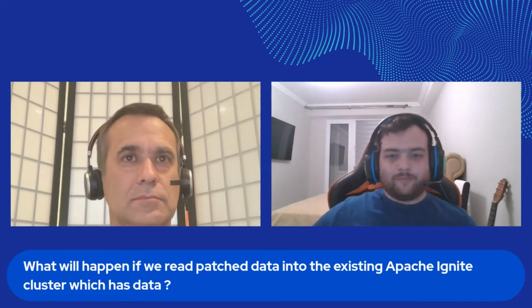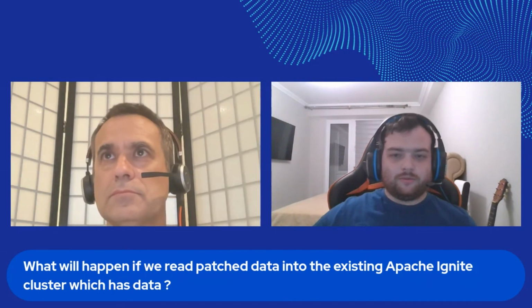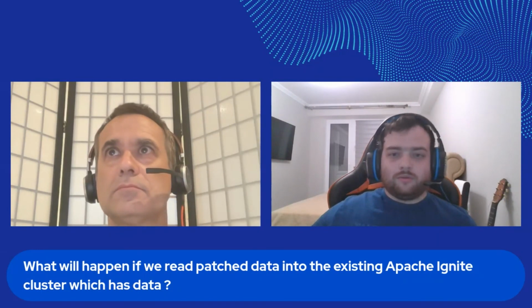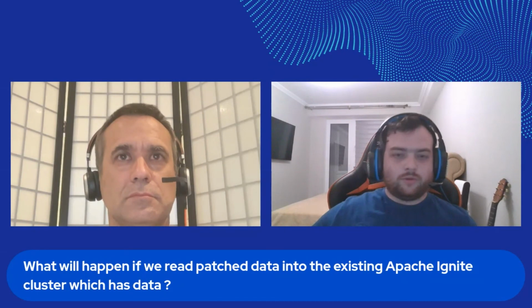And the Ignite migration tool will simply override all the values by their keys. So you will have dirty data there. This is not recommended, but it will work. It will override your data.